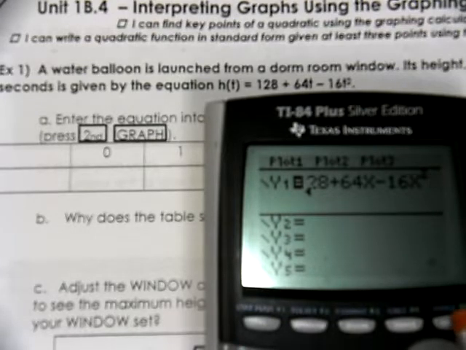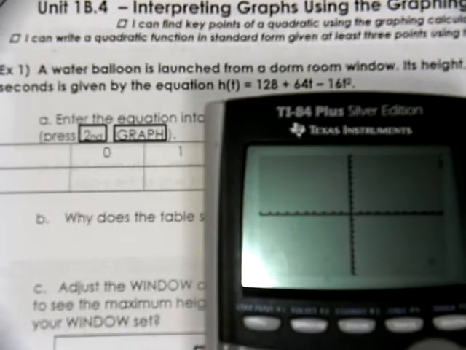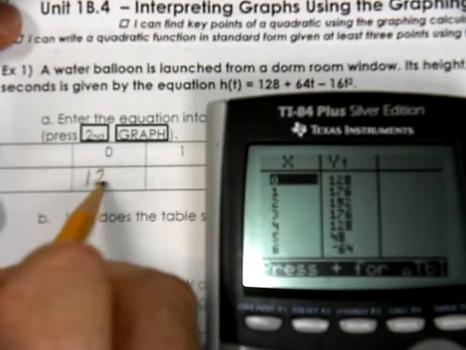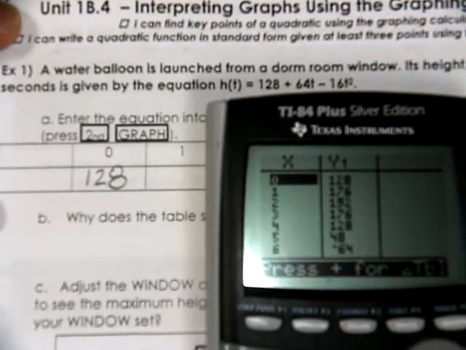So when we graph this, you'll see that it falls way off of our screen, but if we hit our second button and graph, you're going to go to a table, and the table tells us a lot of information. At 0 seconds, we're at 128 feet.